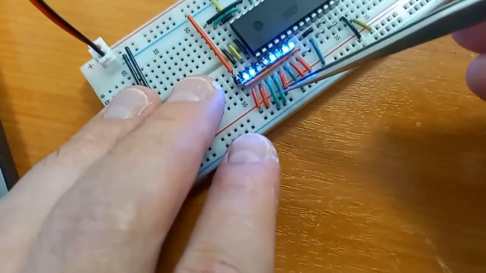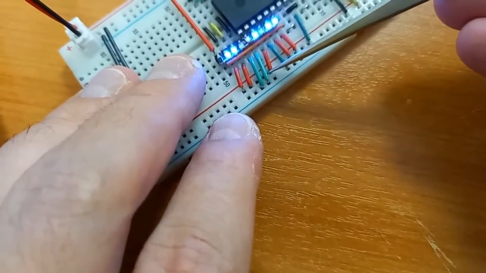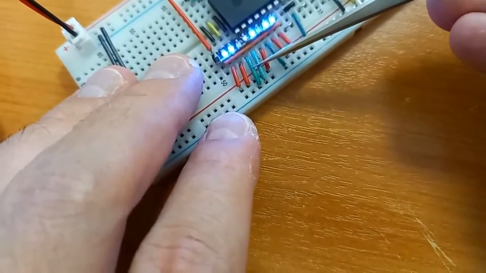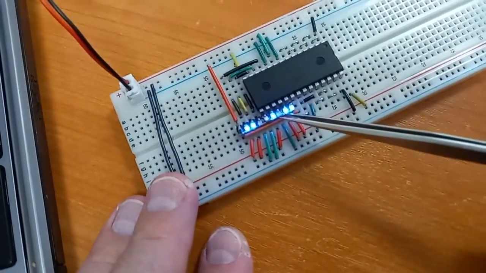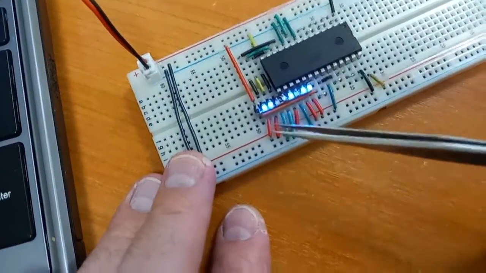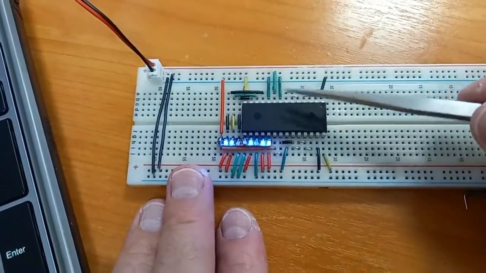I don't know, this connection is pretty loose. Now let it be. So we have 1 1 0 1 0 0 1 1, and we have address 2.